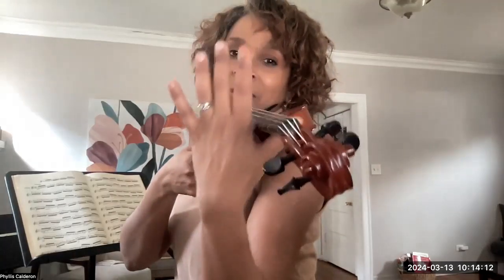And you learned how to shape your left hand like an L. You learned that this part of your hand does not touch the neck. You always want to leave room here. You learned how to cover those fingers like an umbrella over the strings. And you learned how to pluck with your pinky or fourth finger.